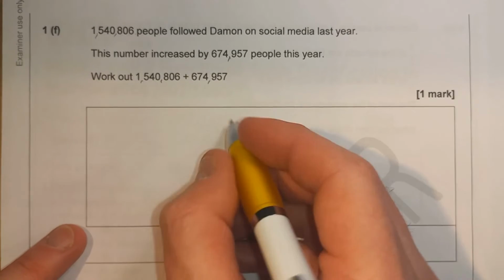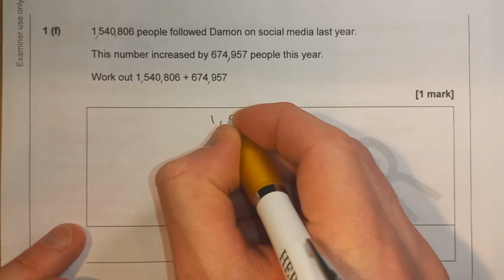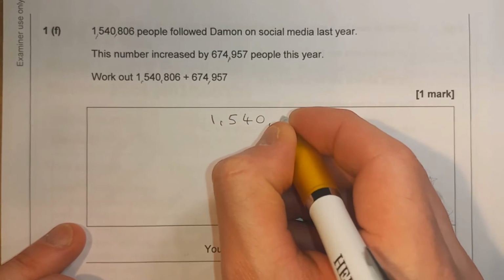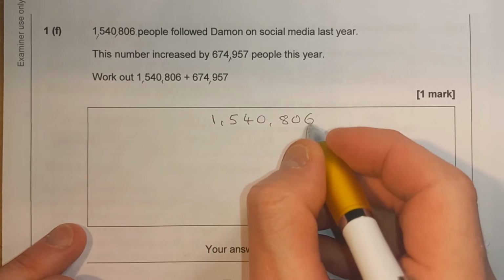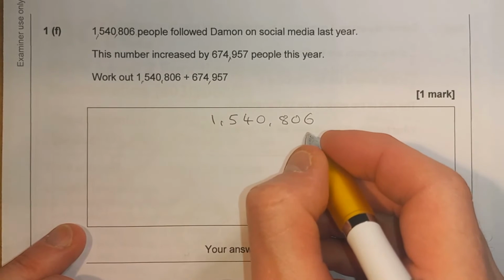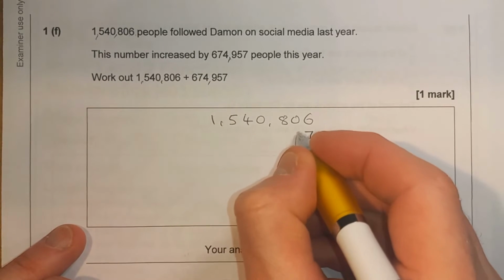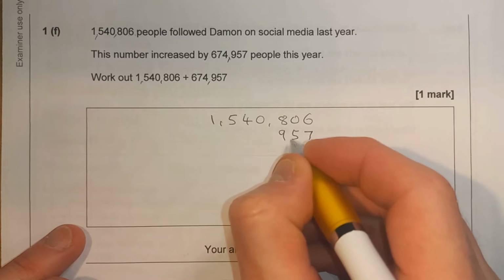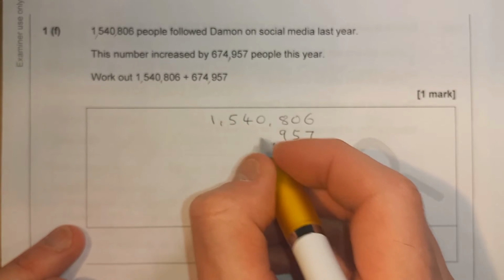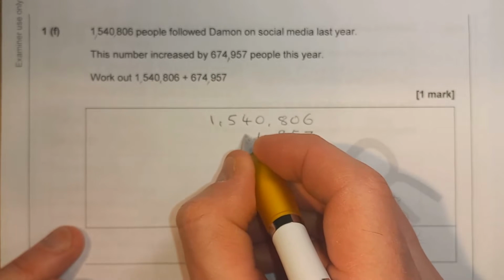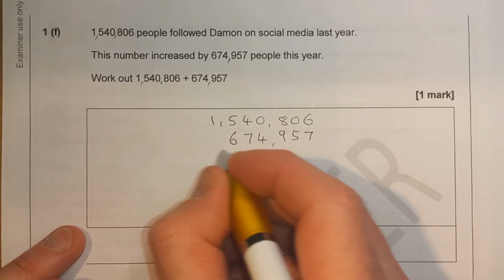674,957. So we can do this using the column method, making sure that we line up our units. So you can even write the number backwards. So we're lining up the units, the tens, the hundreds, the thousands, the tens of thousands, and the 100,000s.